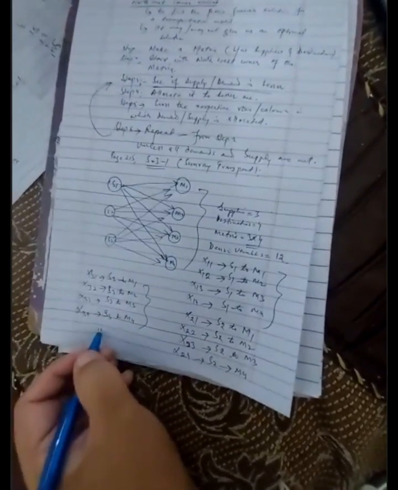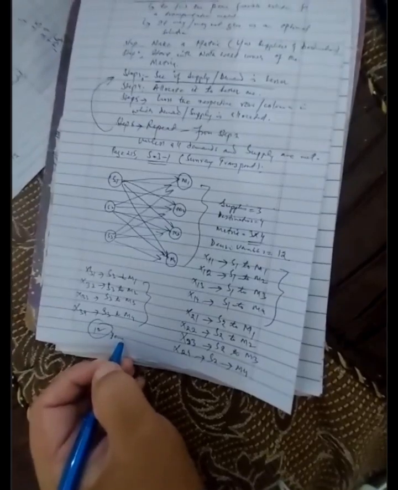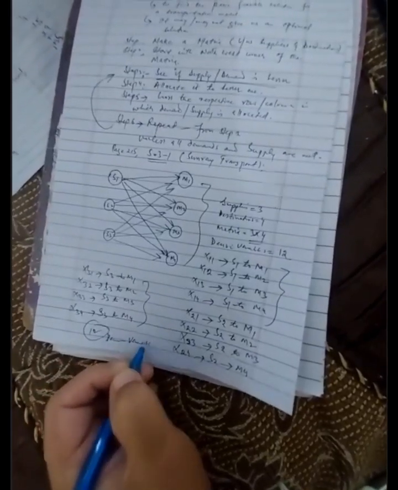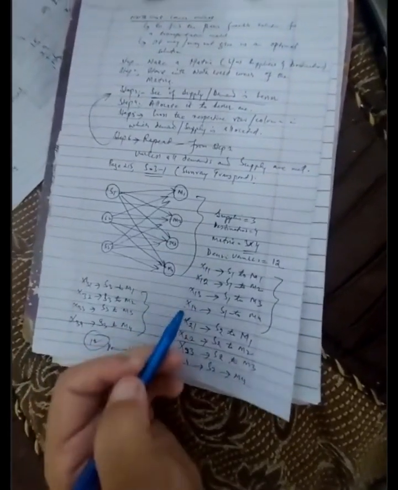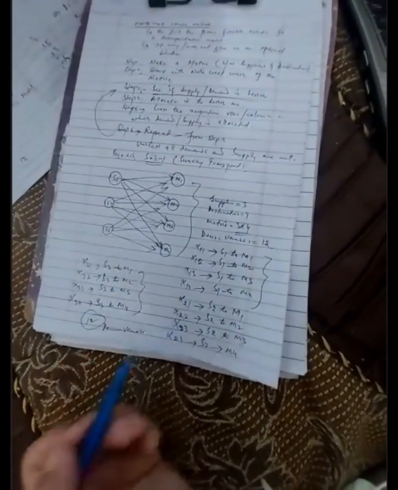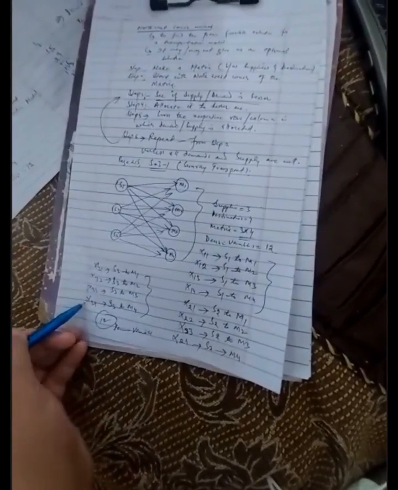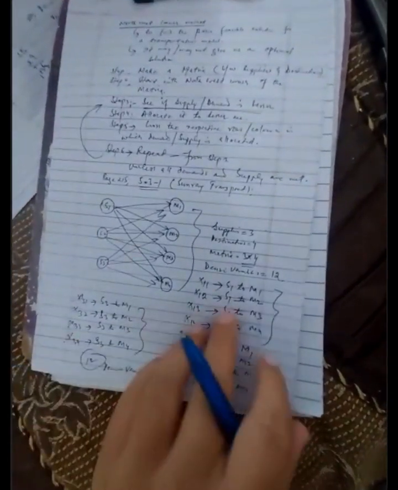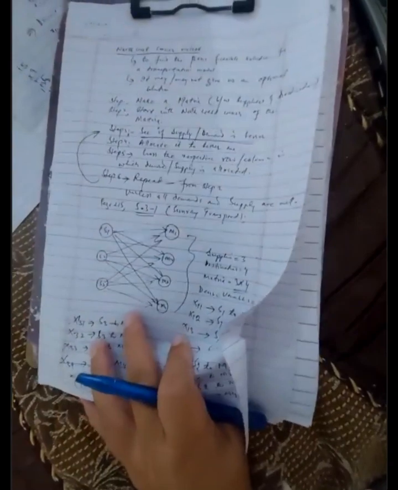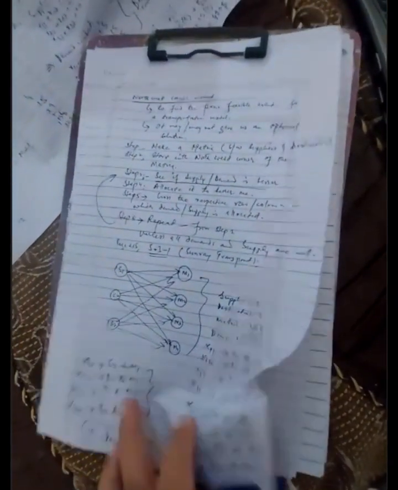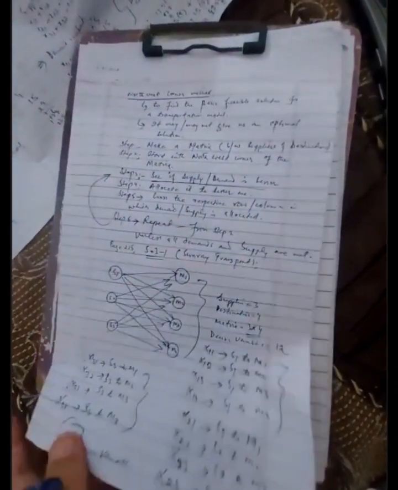So these are the 12 decision variables: x11, x12, x13, x14, x21, x22, x23, x24, x31, x32, x33, and x34. The values of these we will actually find in this question.